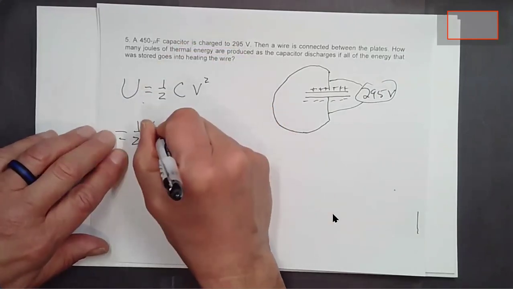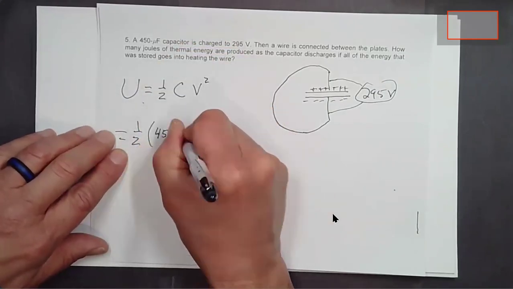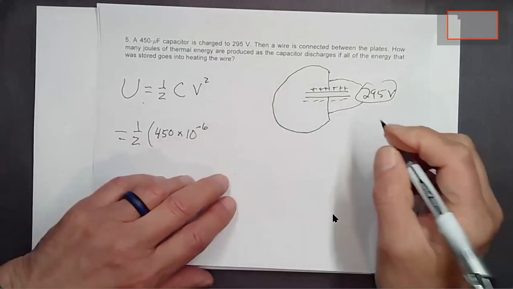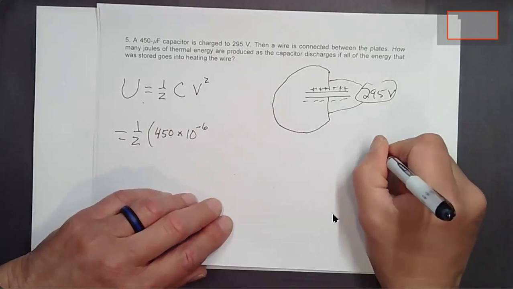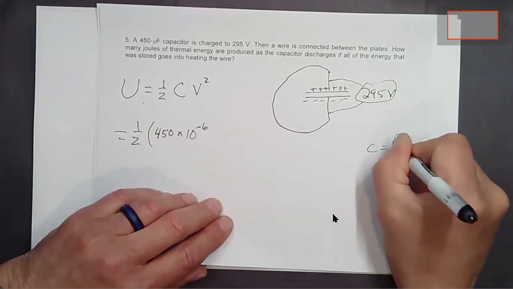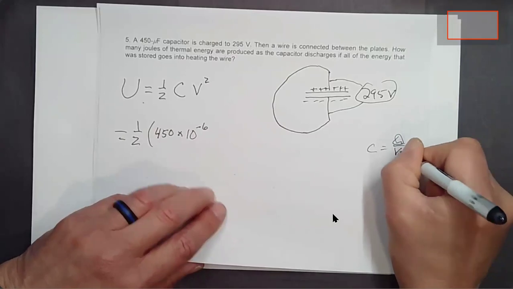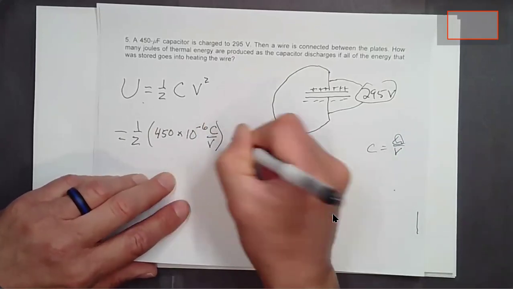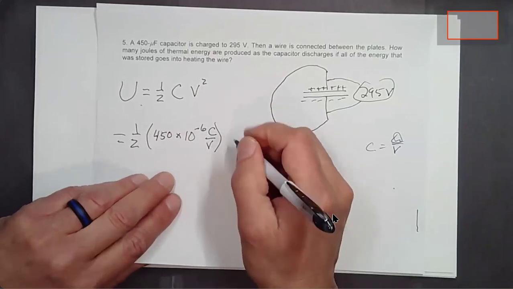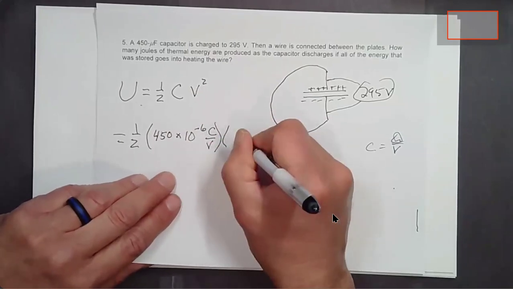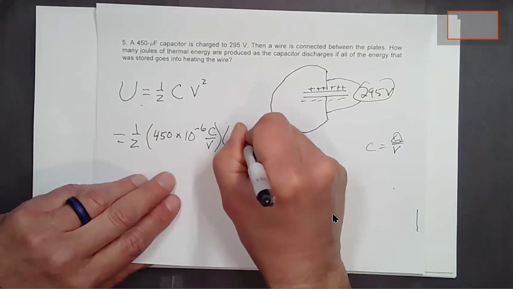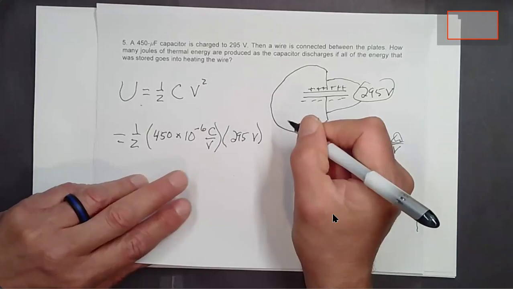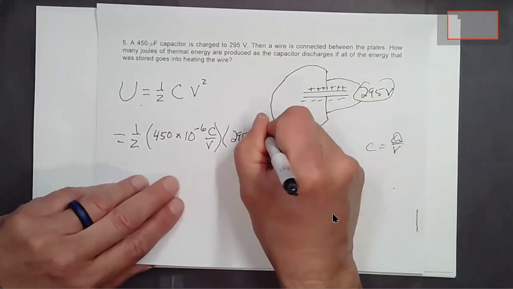1/2, we've got 450 times 10 to the minus 6 farads. But let's see, capacitance is Q over V. It's a coulomb per volt is what we have. And then I'll be multiplying that by 295 volts squared.